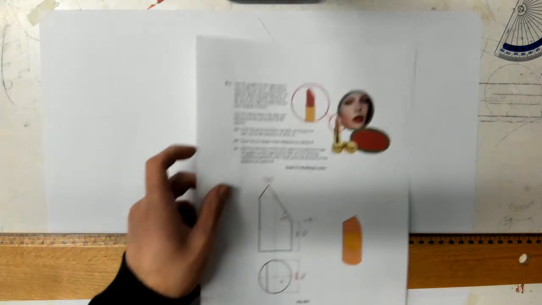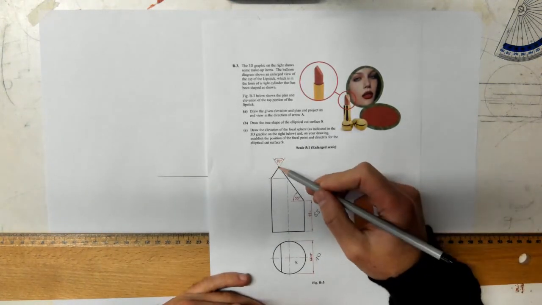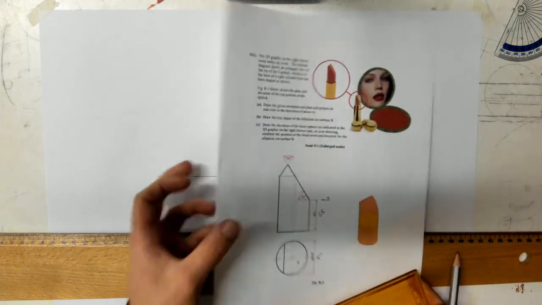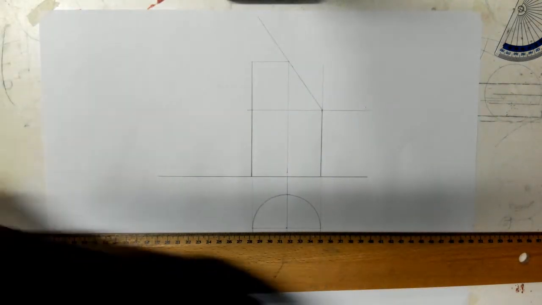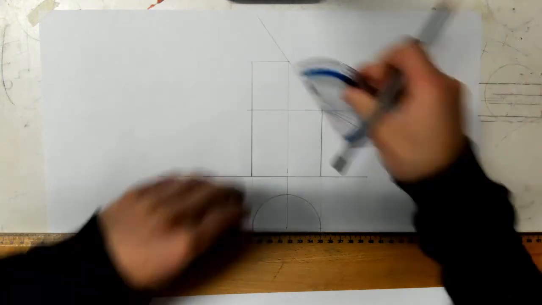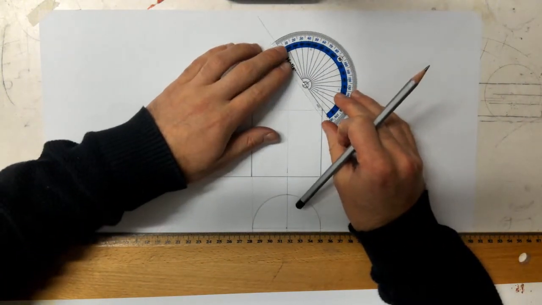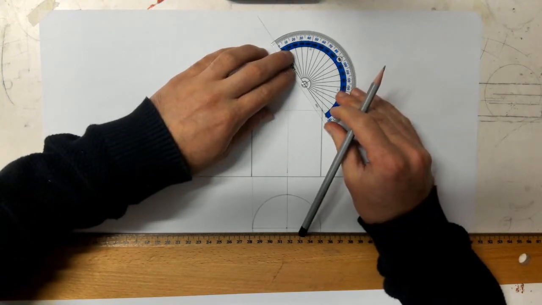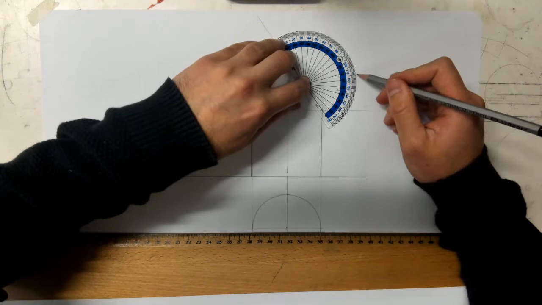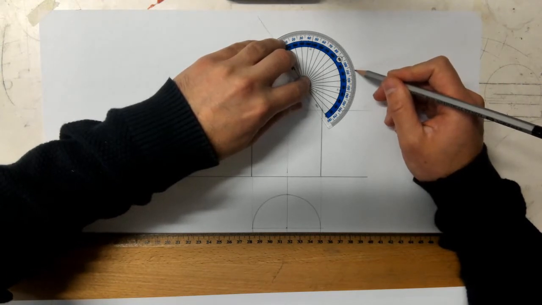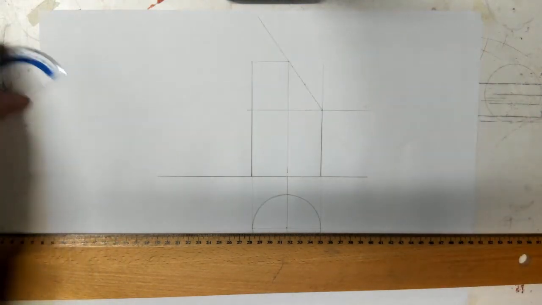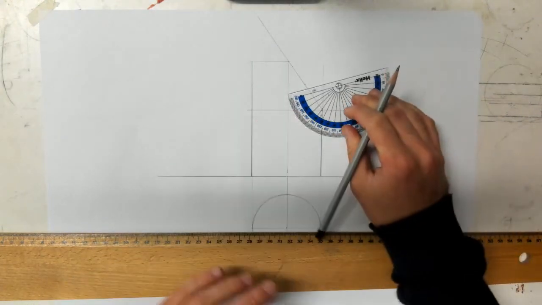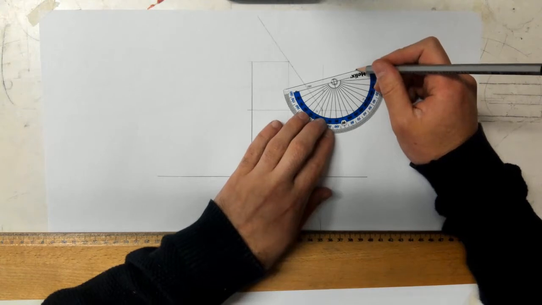Then I'm told the angle here is going to be 70 degrees from that point. So I have to find that point first. So what I'll do is I'll just go anywhere along this line. For example, that point there, I'll line my set square along it there. I'll go off at 70 degrees just there. I'll connect it back here then.